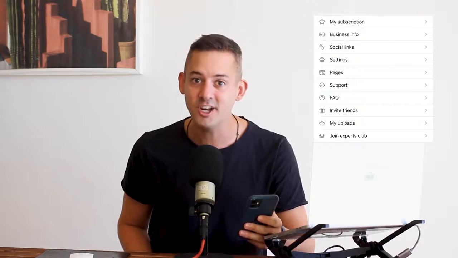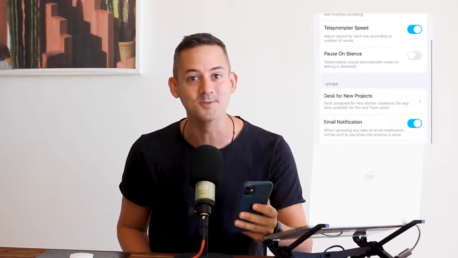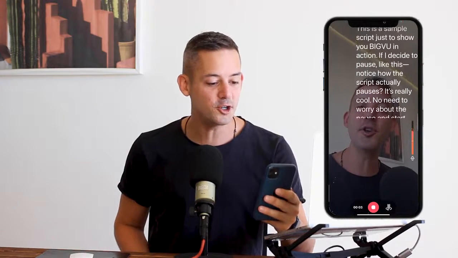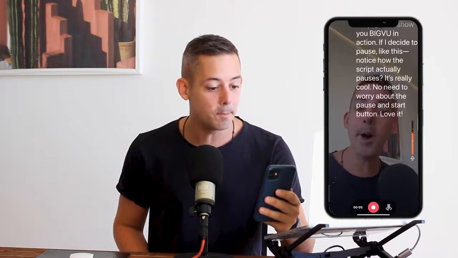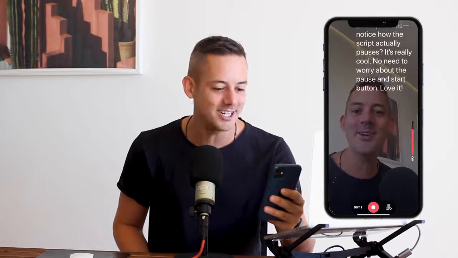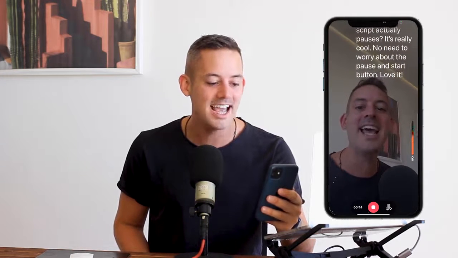You can also let the prompter pause automatically based on how you read. It's a setting called Pause on Silence. Turn it on under Settings to try it. It's really cool. I'll show you right now. This is a sample script just to show you BigView in action. If I decided to pause like this, notice how the actual script pauses. It's really cool. No need to worry about the pause and start button.